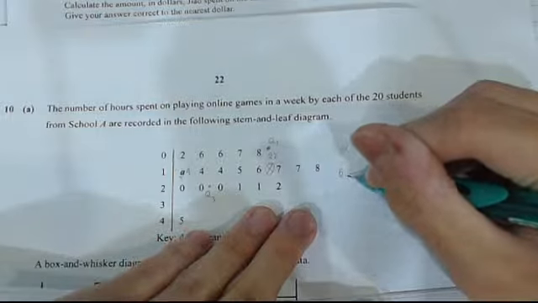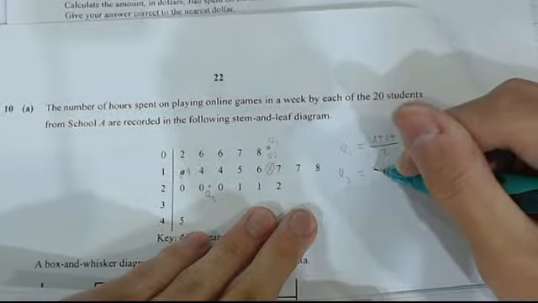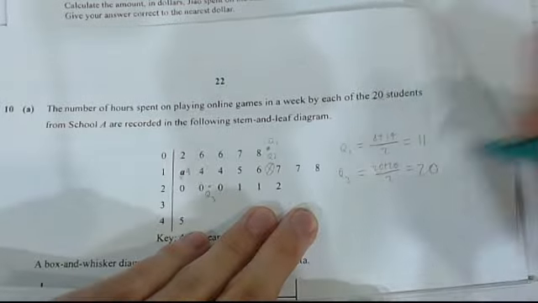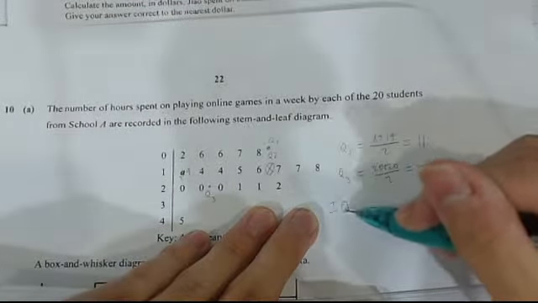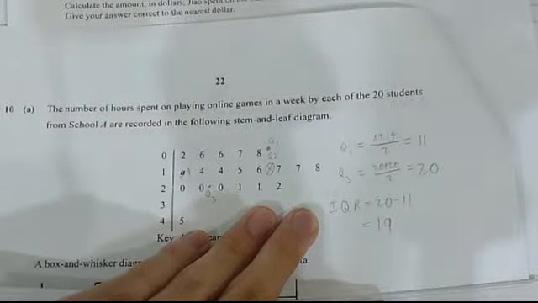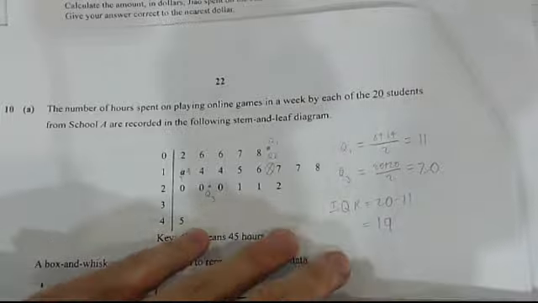And then Q3 is 20 plus 20 over 2, which is 20. So you have your IQR, it's equal to 20 minus 11, which is 9. Okay, did that answer your question?